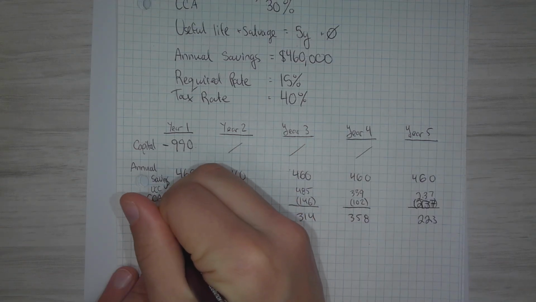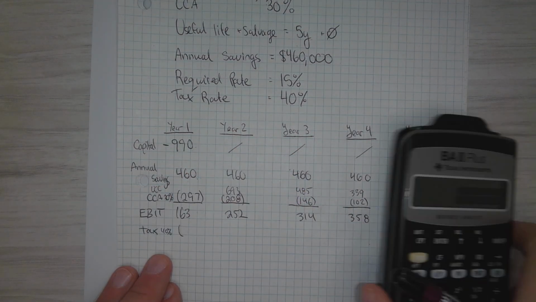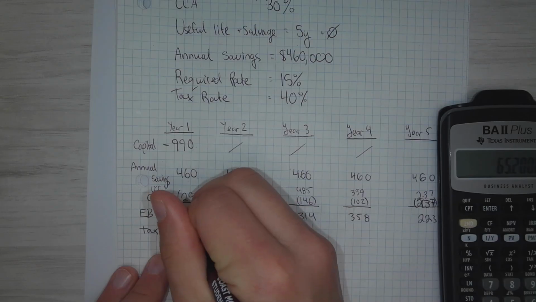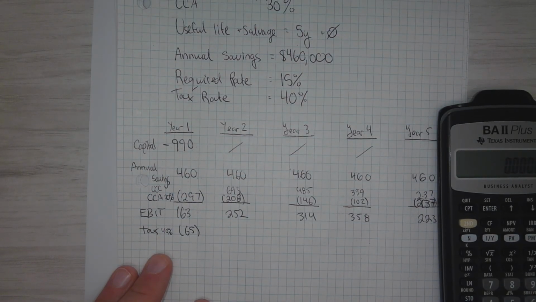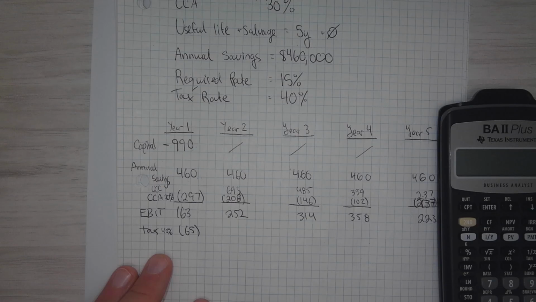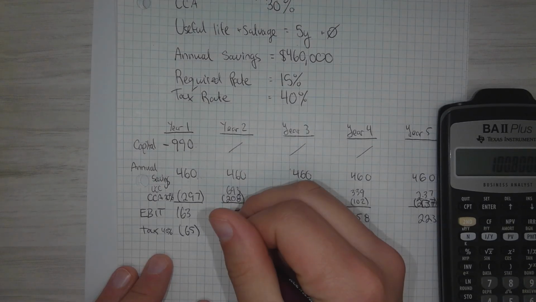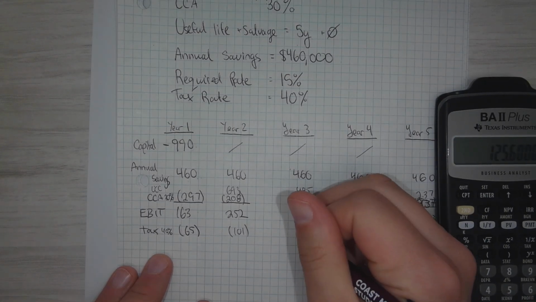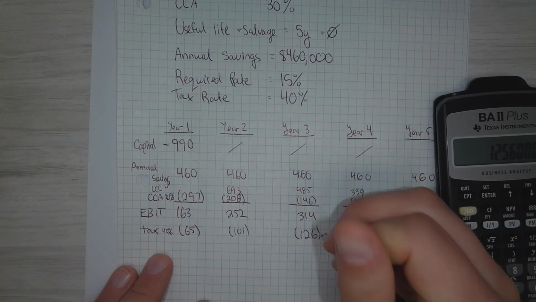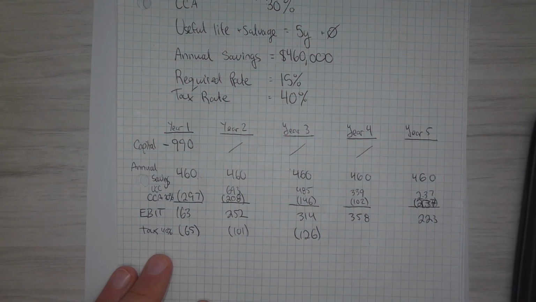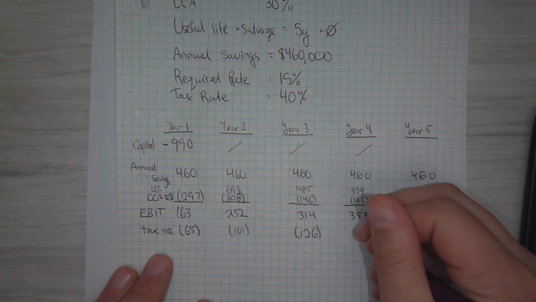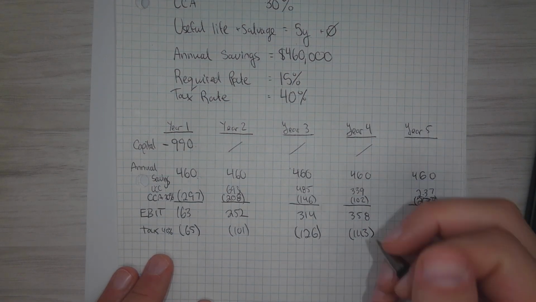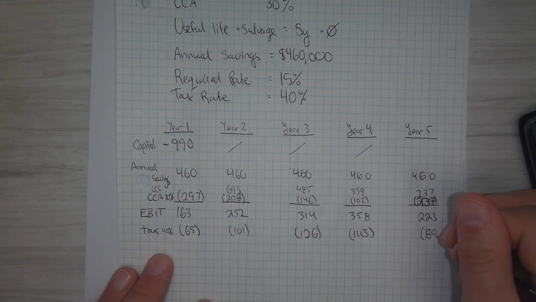So at 40%, we can just multiply these out. 163 times 0.4, 65. 252 times 0.4, 101. 314 times 0.4, 126. 358 times 0.4, 143. 223 times 0.4, 89.